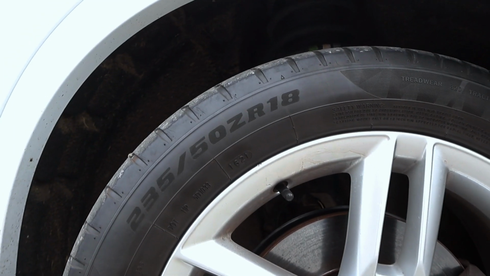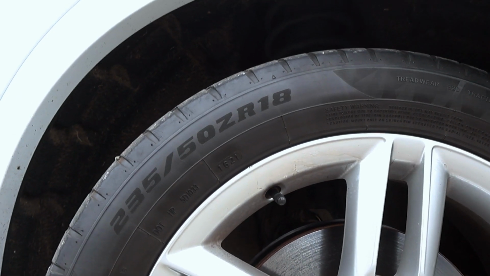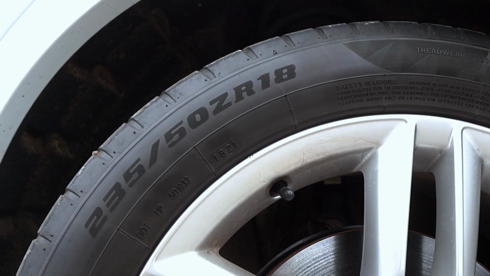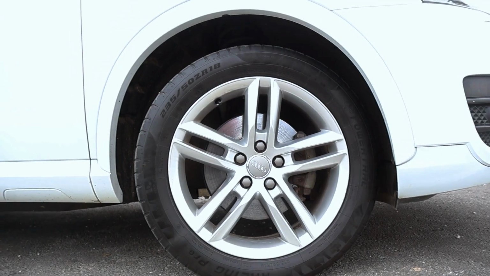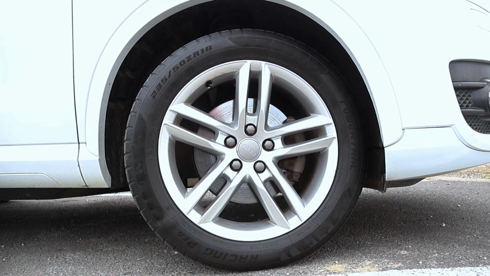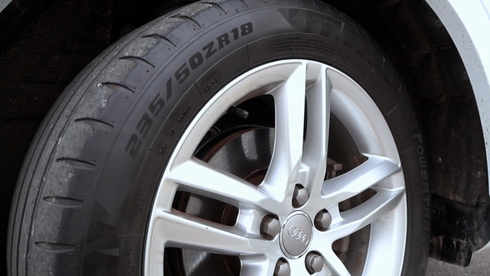With all that mumbo-jumbo, what do the numbers on your tires actually mean? We'll take the numbers of this car as a prime example to understand what 235/50Z R18 means. And if the numbers on your tires are different, feel free to comment below and we shall give you insight on that. Firstly, 235. That's the nominal section width of the tire in millimeters.